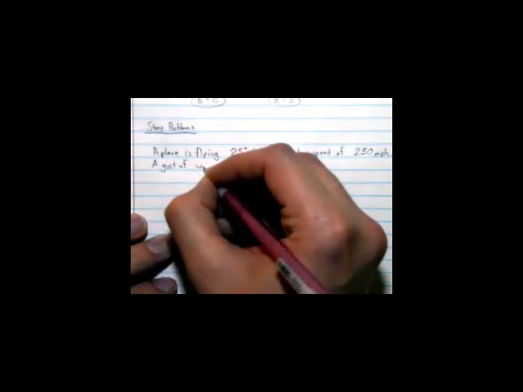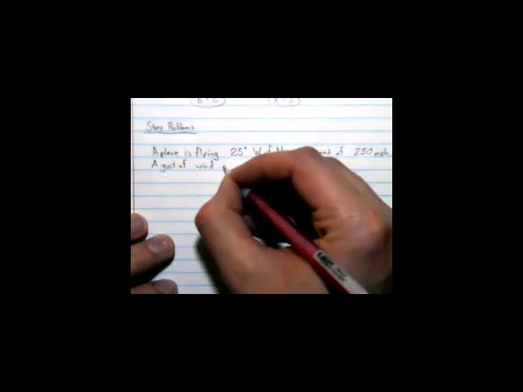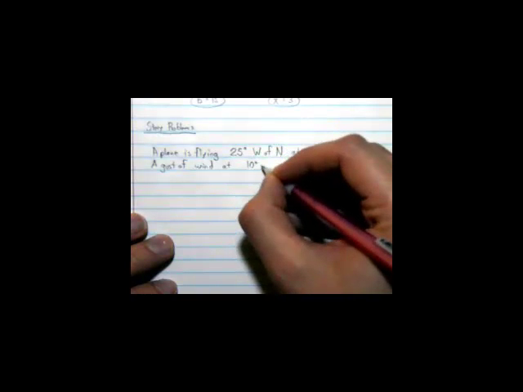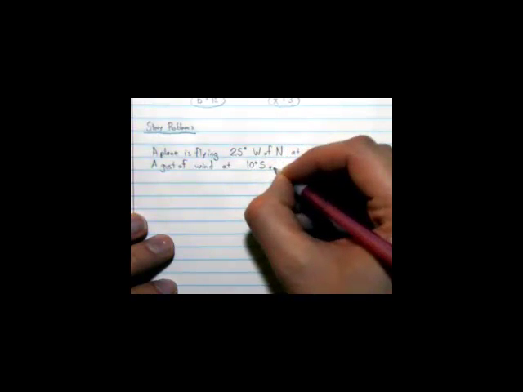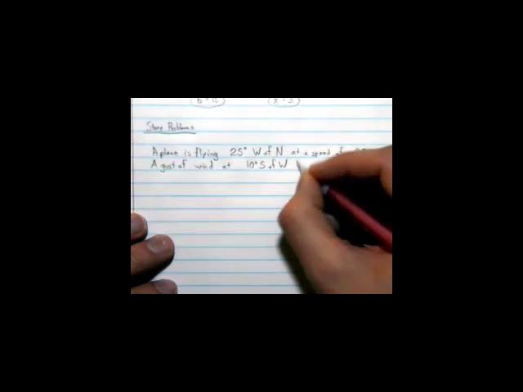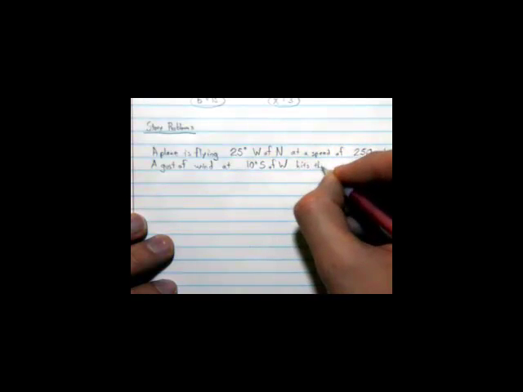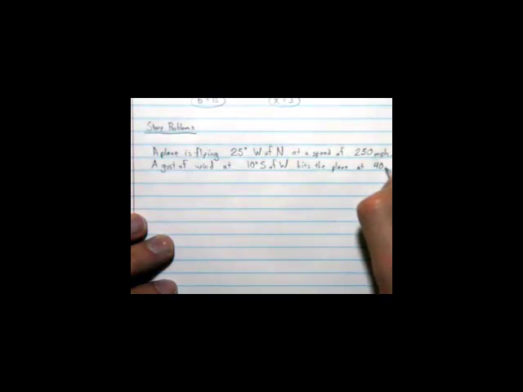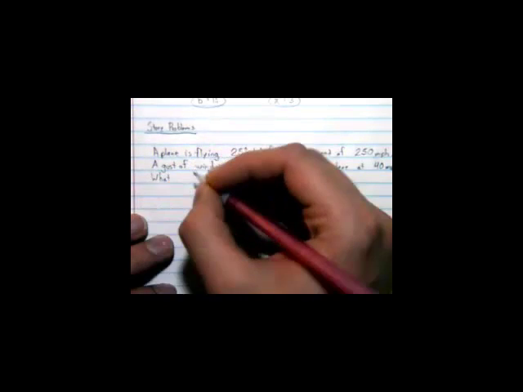Okay, a gust of wind at, let's say, 10 degrees south of west hits the plane at 40 miles per hour. So the question is, what is the resultant speed and direction of the plane?